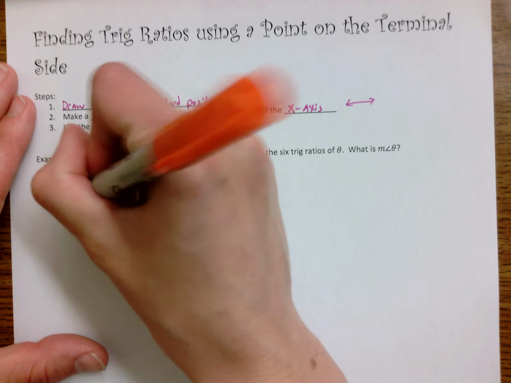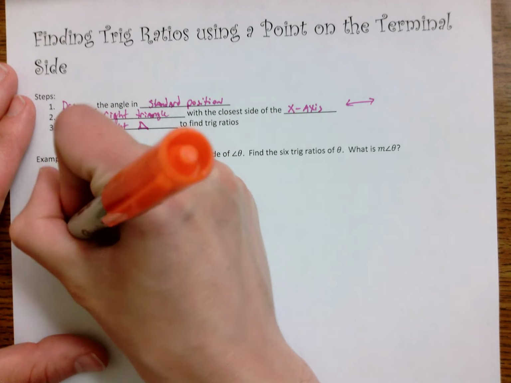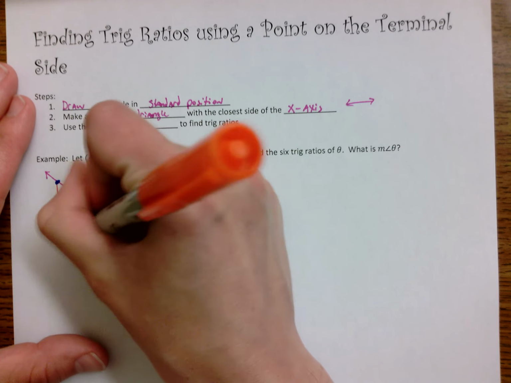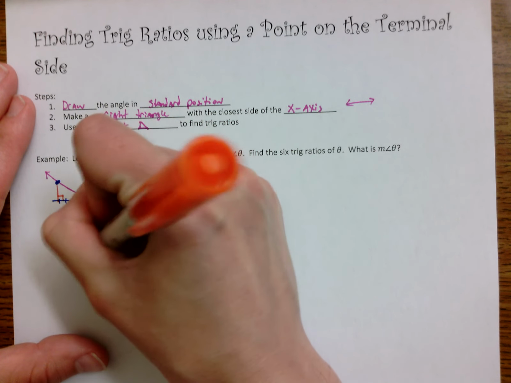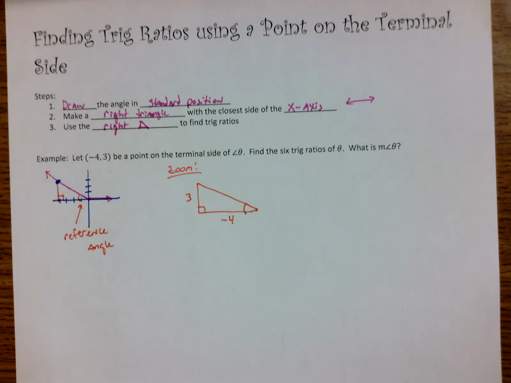It's this angle right here. That is my reference angle. And the cool thing about a reference angle is that when you're finding your trig ratios, you can treat that angle just like you would any other angle that I gave you. Like if I told you that the angle was 35 degrees, and you find all your trig ratios off of it, you can treat this angle exactly the same way.